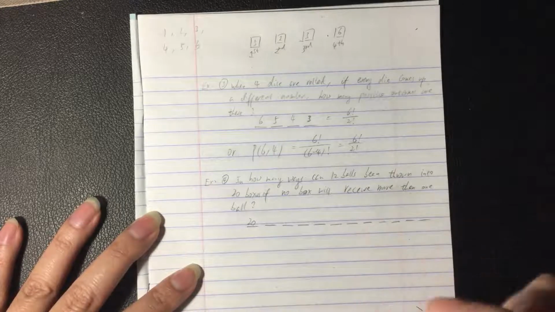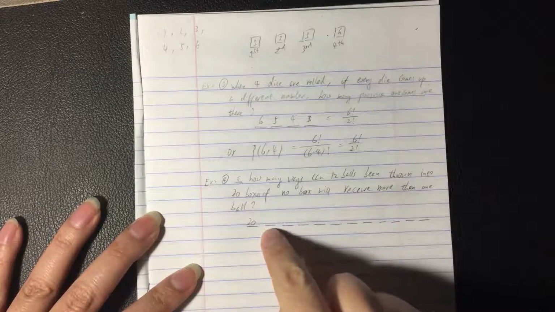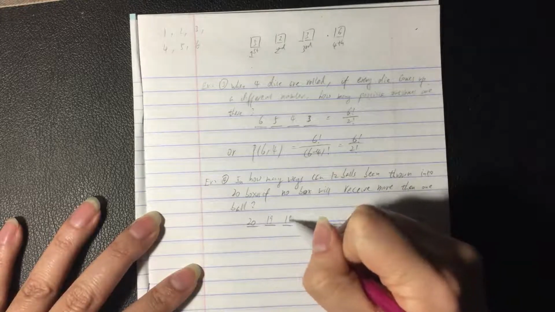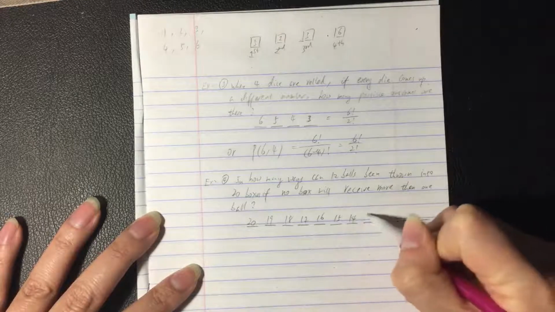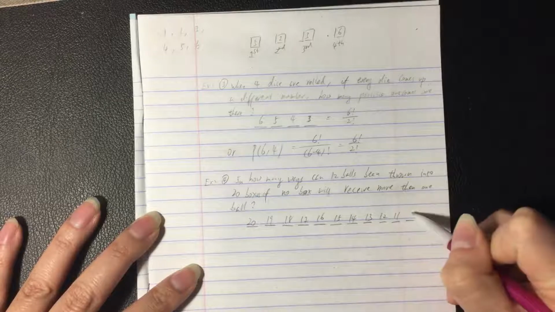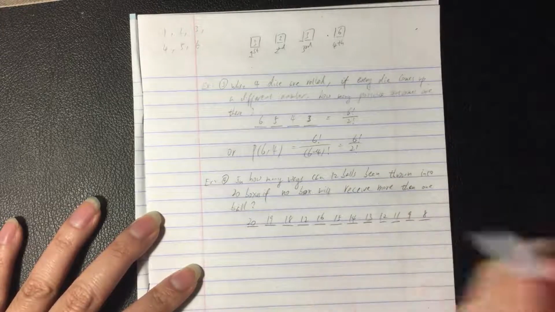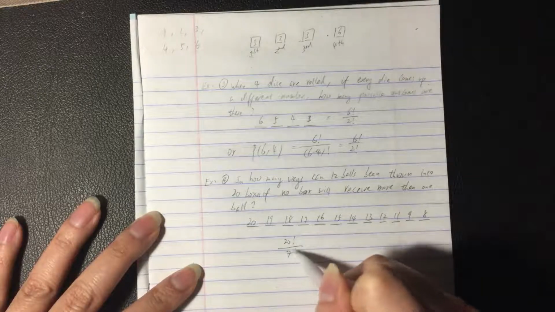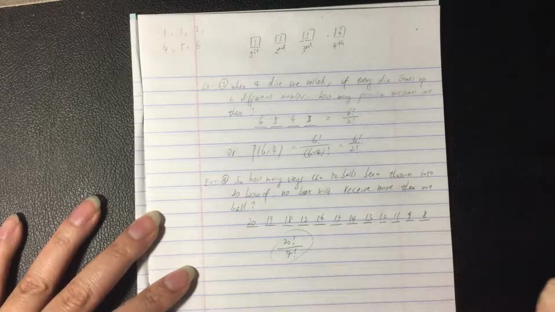The second ball cannot go to the same box because no box will receive more than 1 ball, so it has 19 choices. Third ball, 18 choices, then 17, 16, 15, 14, 13, 12, 11, 10, 9. If I write it in terms of factorial, that's 20 factorial over 8 factorial. That's how you can answer using the counting principle.